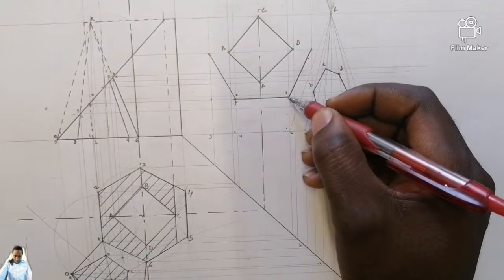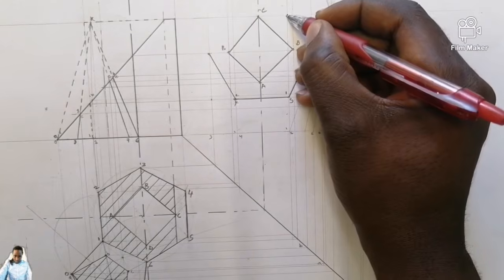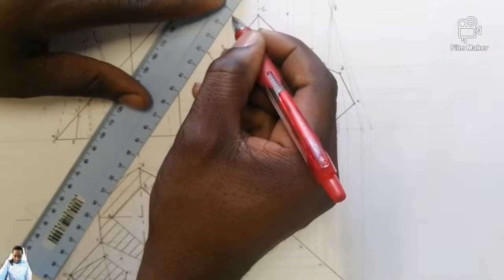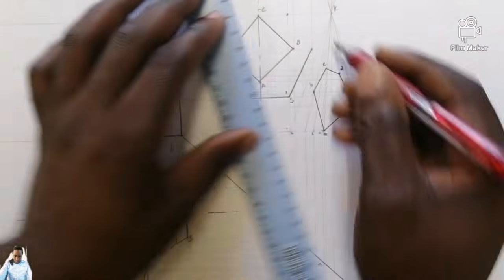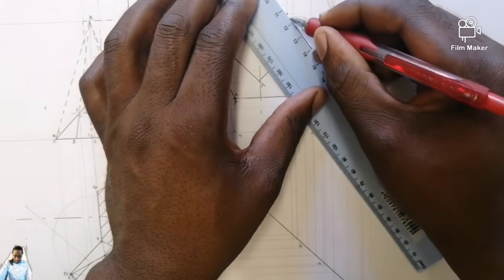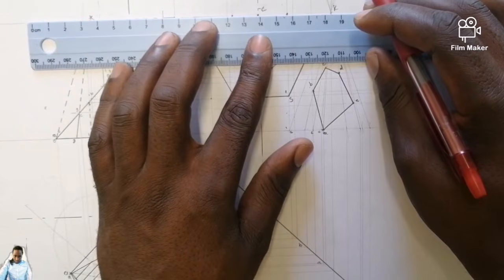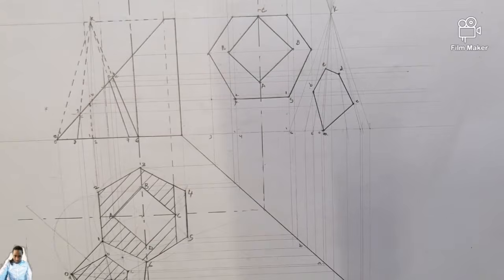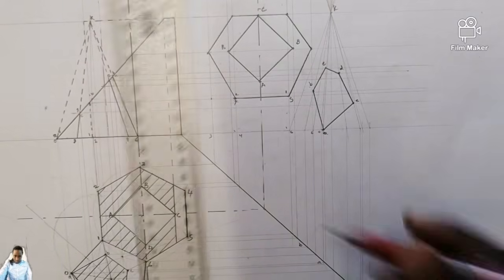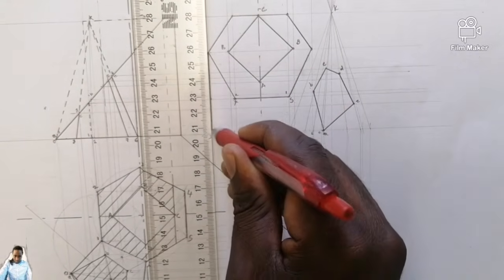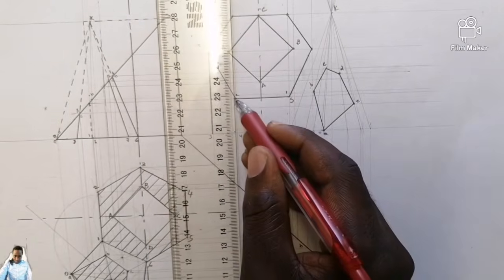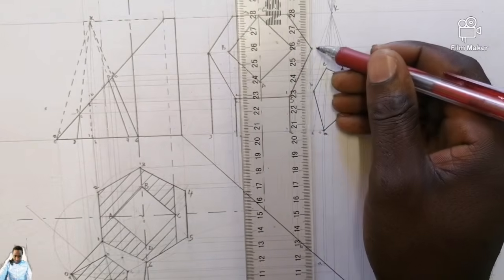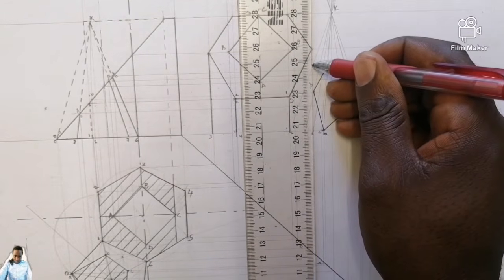So now I'll get the very same point up there, so that you construct them like this. So which means now, without fear or favor, I'll have it complete like this: dark here, dark there, dark here, dark till somewhere there.